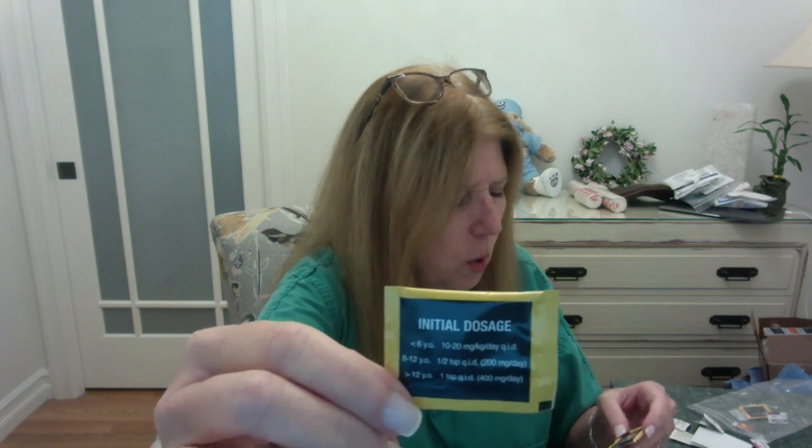And then more than 12 years old, 1 teaspoon QID, or 400 milligrams per day. So you can see if the child is smaller, under the age of 6, we're going to be weight-basing this medication, because it's, again, per kilogram per day, okay? Now, also on the front of the package, let me flip that around.